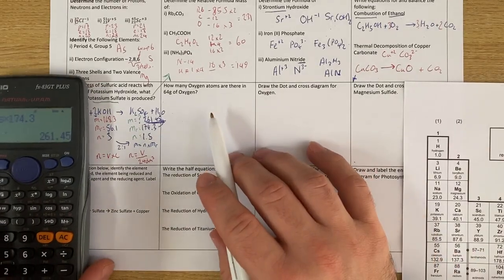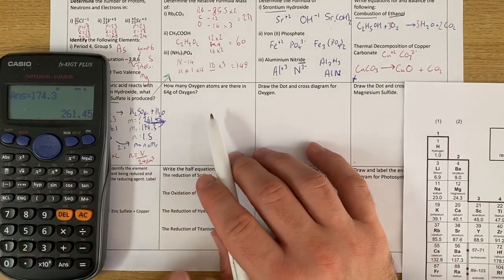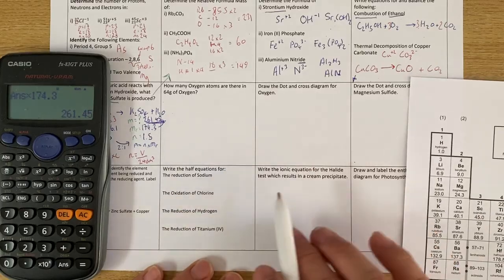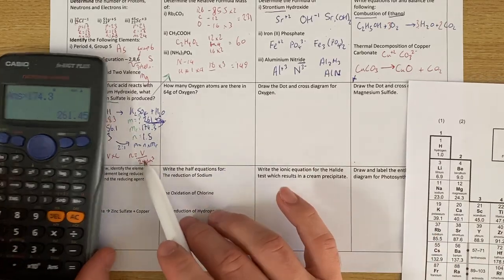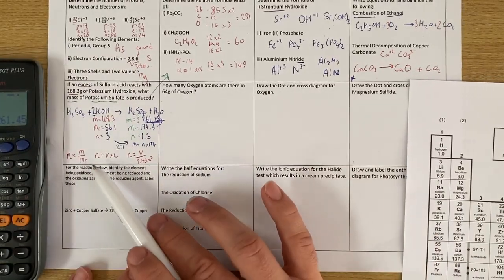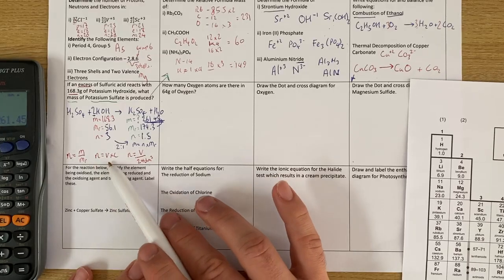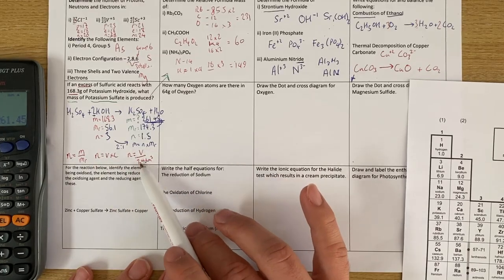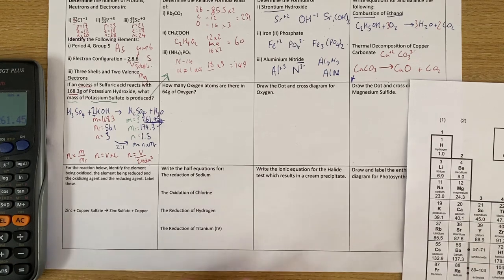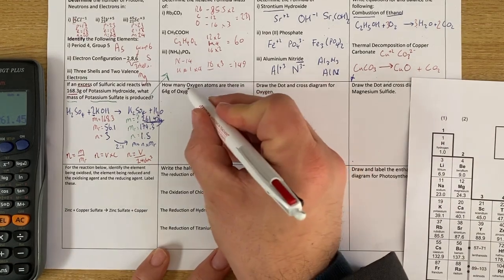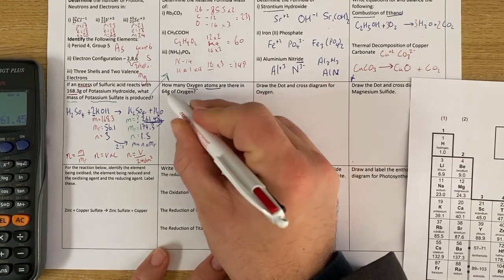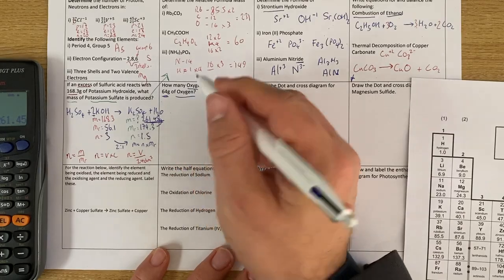Now this type of mole calculation, which follows on from this, is similar but different, and it makes use of an equation not mentioned here. So remember, these are our 3 mole equations. Number of moles is mass divided by molar mass, volume times concentration, and volume divided by 24 decimeters cubed. This question is how many oxygen atoms are there in 64 grams of oxygen?